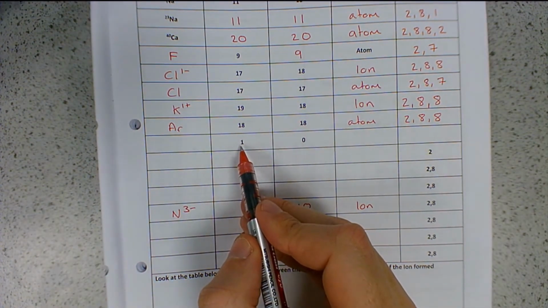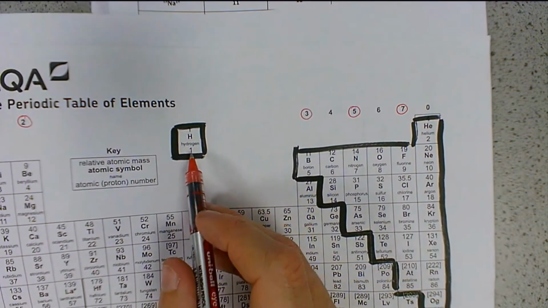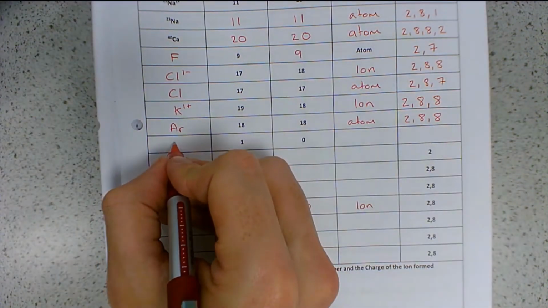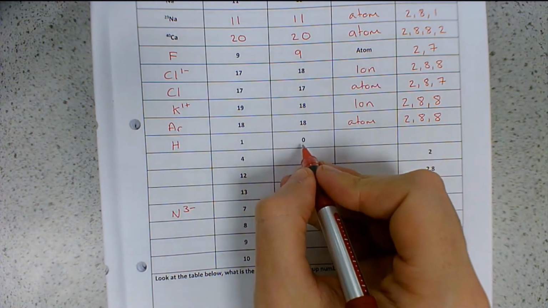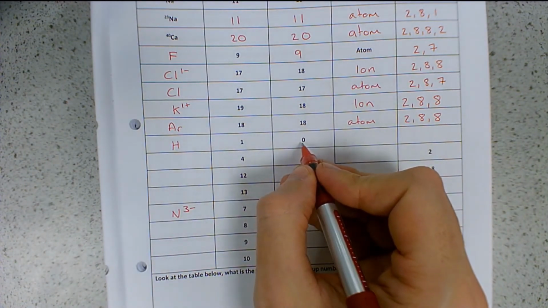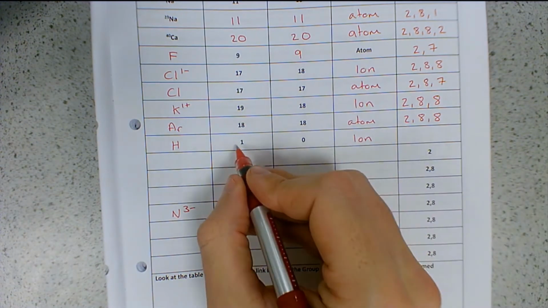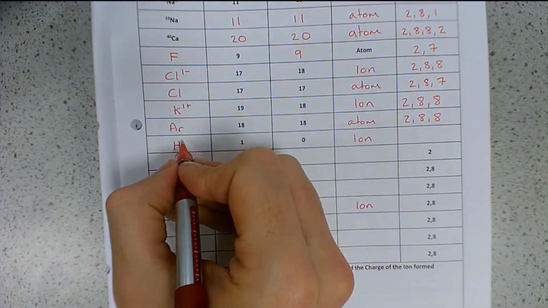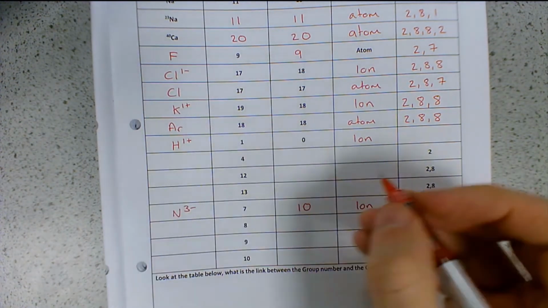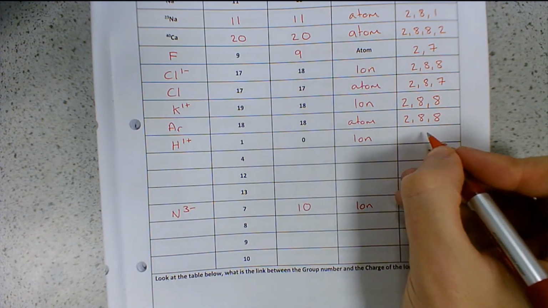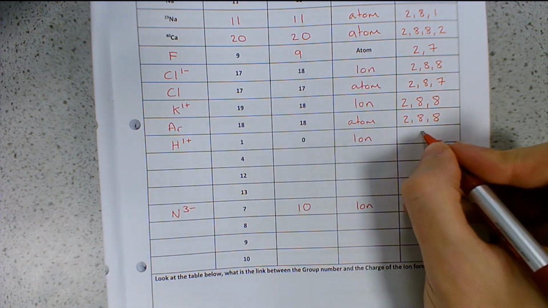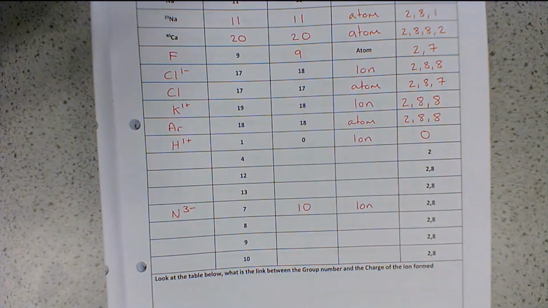Number of protons 1, so atomic number 1, so that is hydrogen. Number of electrons 0, so it is an ion. So if it's got one proton and no electrons, its overall charge must be 1 plus. And its electronic configuration is blank. There are no electrons.